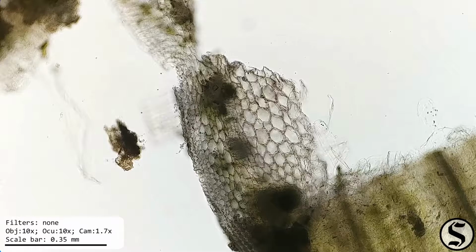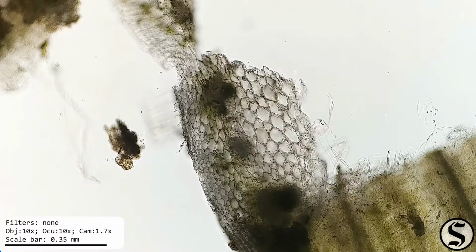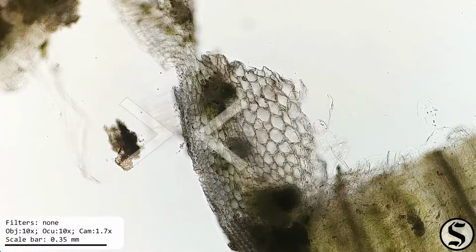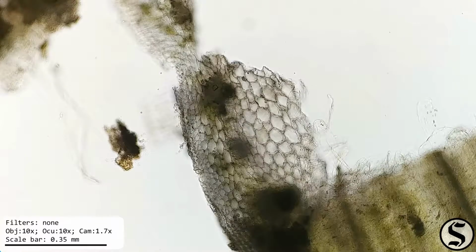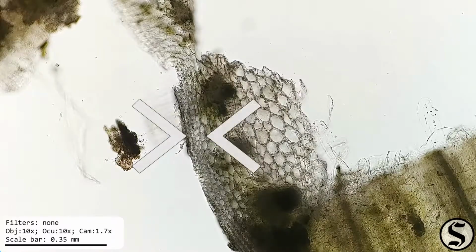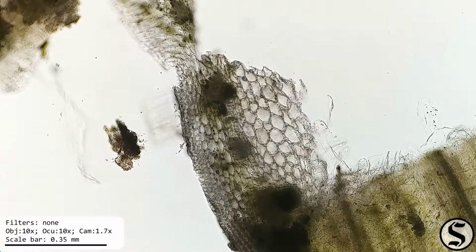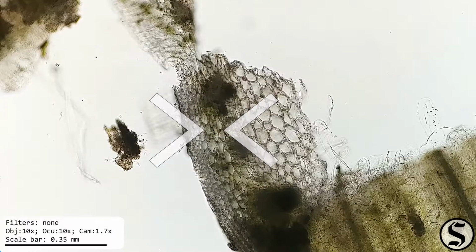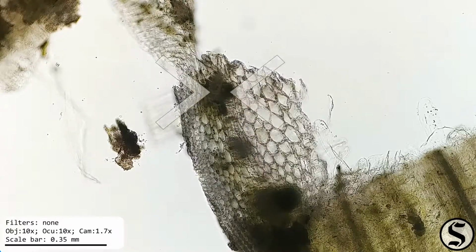Zoomed in, we can see we've definitely got some distinct regions here. We've got an epidermis on the outside, that's the left, and then just inside of that, we've got some very small, densely packed cells, which transition into some larger cells, and then some vascular bundles.